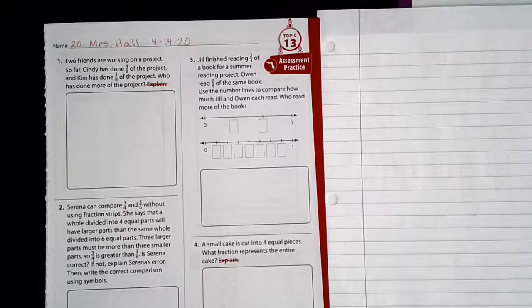Today we are going to begin our assessment practice for preparing us for our test. Now we're going to start with number 1, and we're going to write on the side which number on the test this one is similar to. But let's start by working the problem.